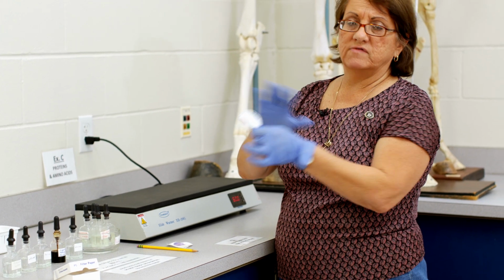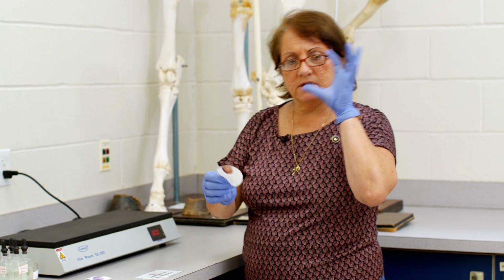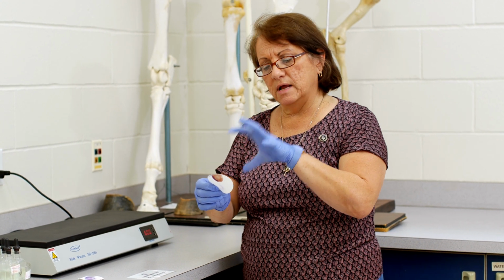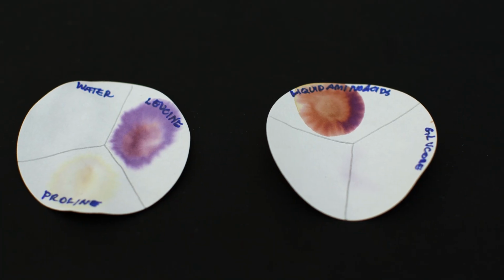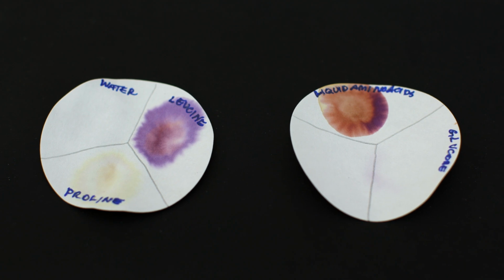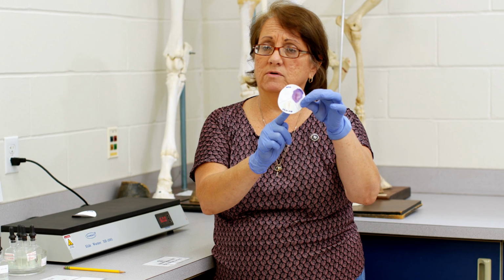Now, before the color develops, it will look clear. And you wait for it to go inside the filter paper and dry, right, by putting it on this warmer table. And over time, the color will appear. If it's got an amino acid, it'll be purple. The only exception is proline. Proline is the only amino acid that'll give you a yellow color. So that is positive, even though it's yellow. All the others, right, will be purple.